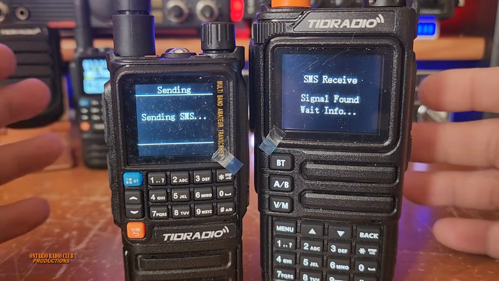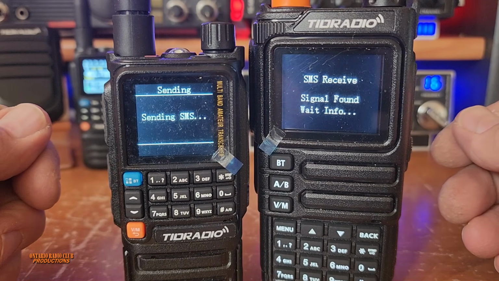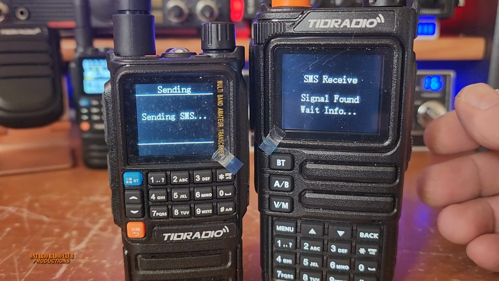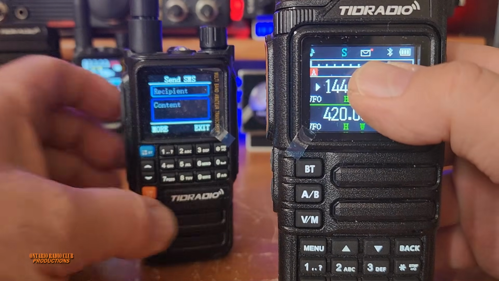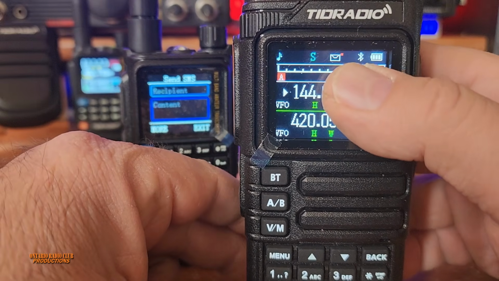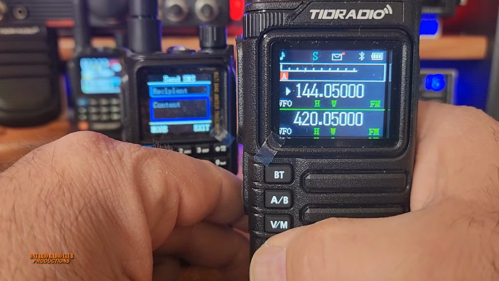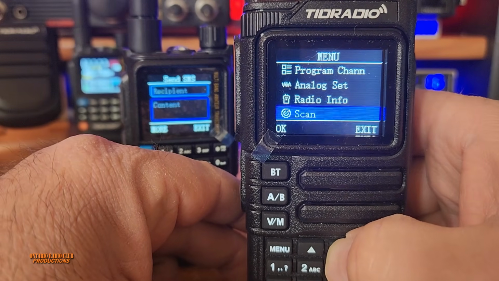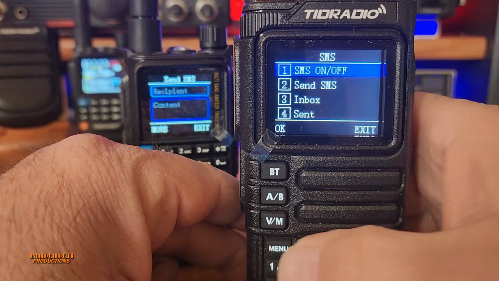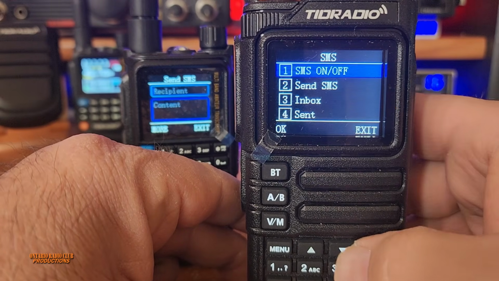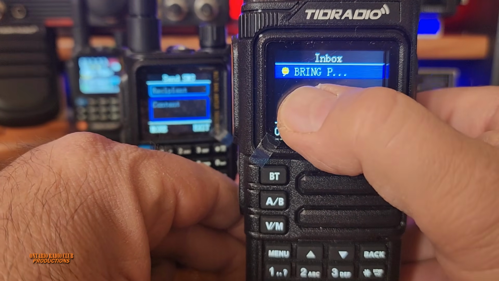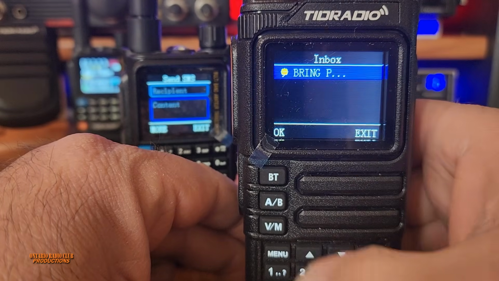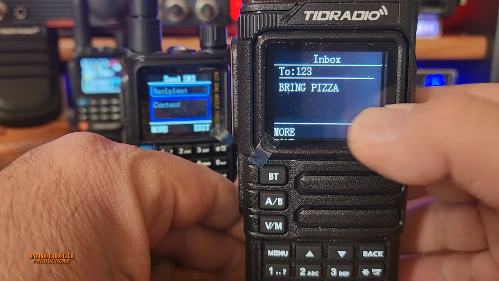It will take about 10-15 seconds for the message to go through, and that's normal. So when the message is here, it says received. Perfect. So now look at this screen up here. We have the red dot indicating that we have received a text message. So we're gonna go into menu, and we will scroll all the way down to the SMS. We're gonna go in, and we're gonna go to number 3, which is our inbox. Okay, we're gonna say okay. Look, I have a new message that I haven't seen. It's highlighted with yellow. So we're gonna go in here, and it says bring pizza.